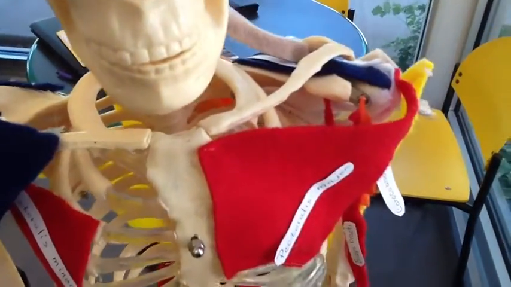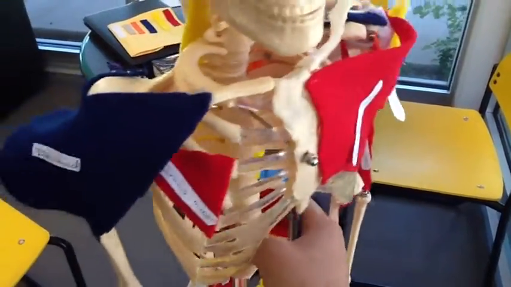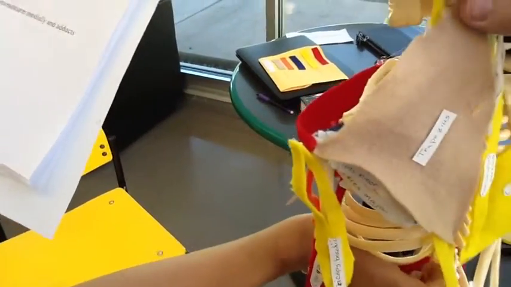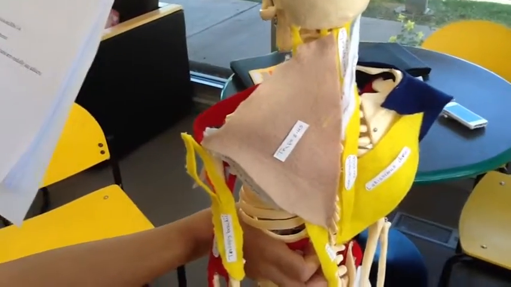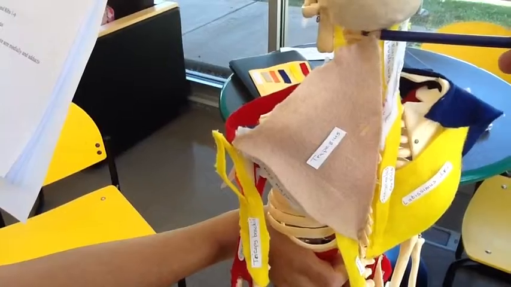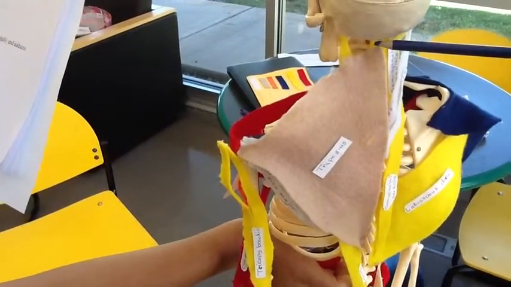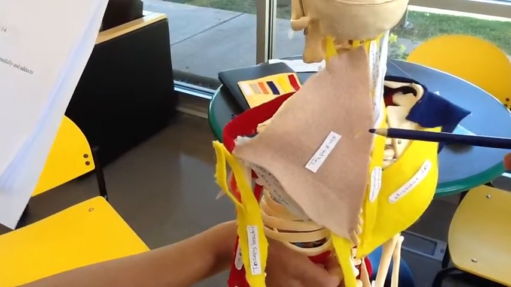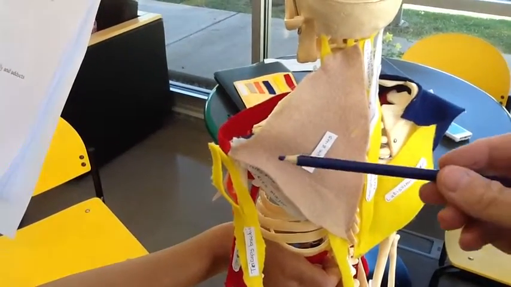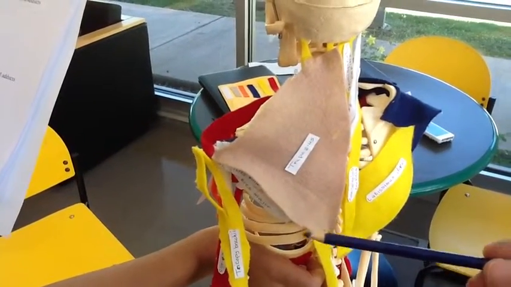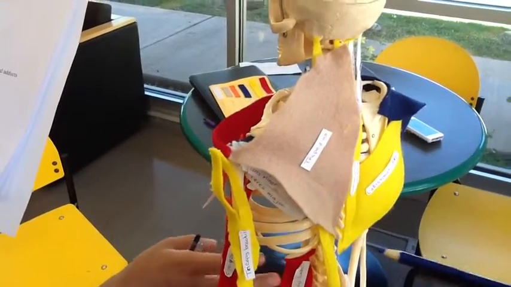Next, we'll do the trapezius, which is in the back, posterior side. And that's that long, big one. It originates at the occipital bone and the spinous process of C7 to T12 and inserts to the lateral 1/3 of the clavicle, spine of the scapula, and the acromion process of the scapula. Its action is to elevate the scapula.